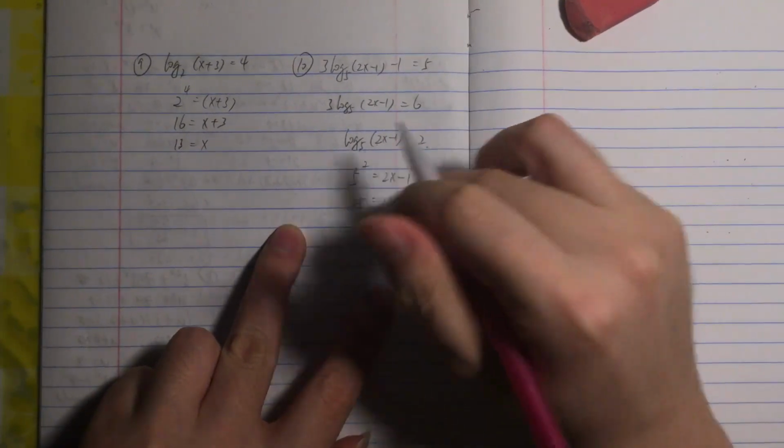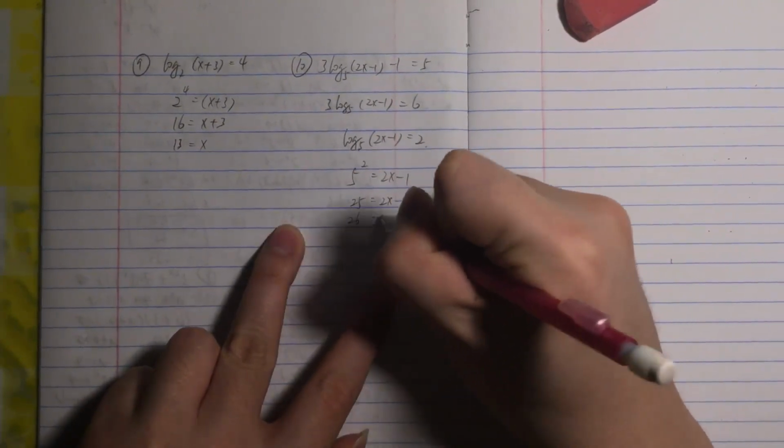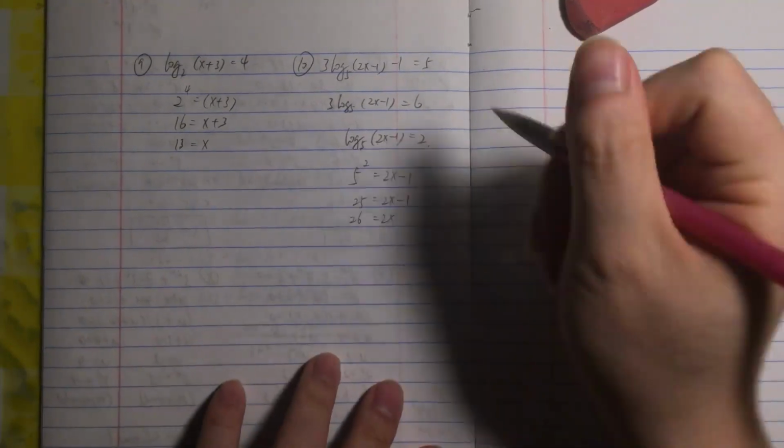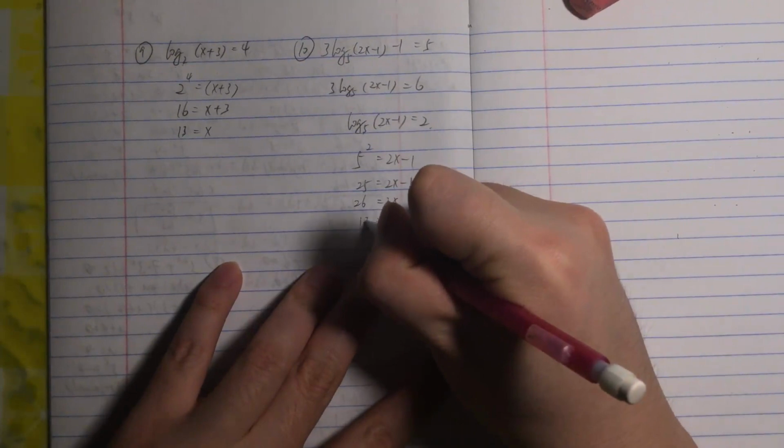Next, I can add 1 to both sides. I get 26 equal to 2 times x. Then I can divide both sides by 2. I get x equal to 13.